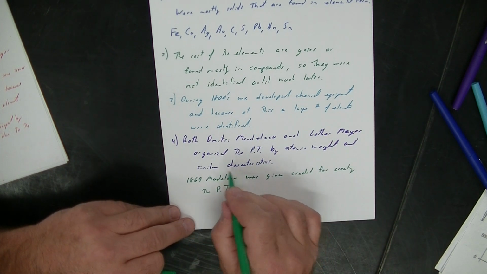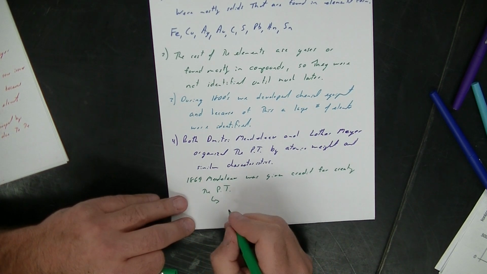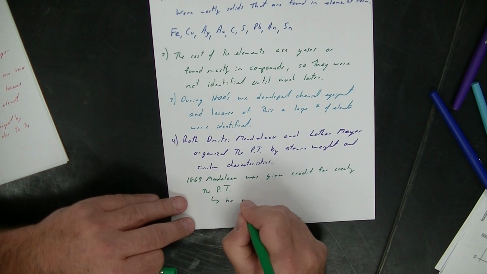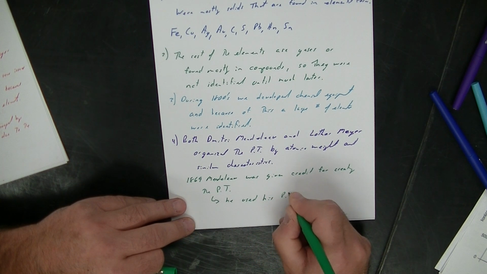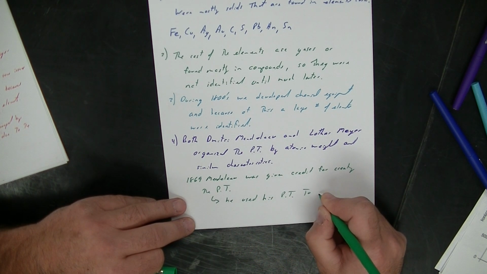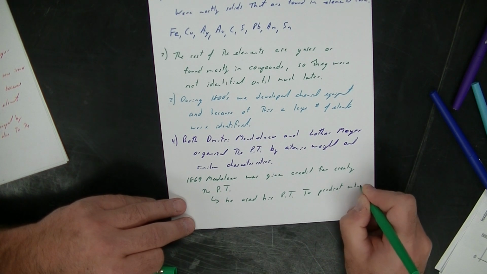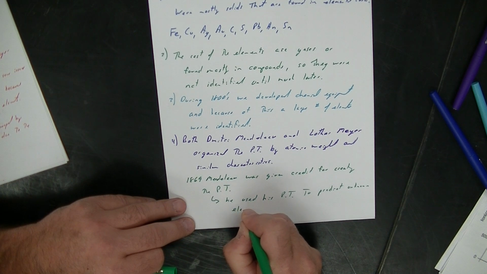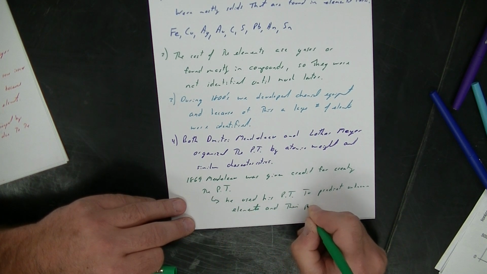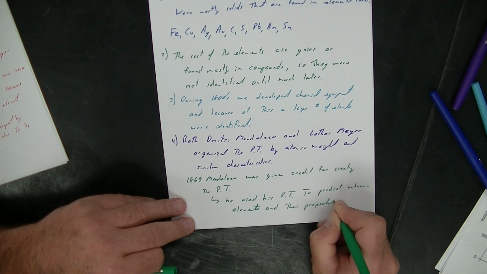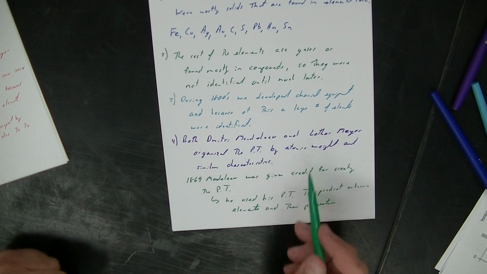Well, Mendeleev really took it a step further. Right? He used his periodic table to predict unknown elements and their properties. Okay, so Lothar kind of organized them, but he kind of just stopped there.